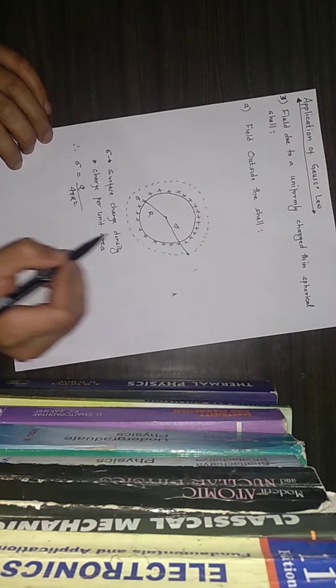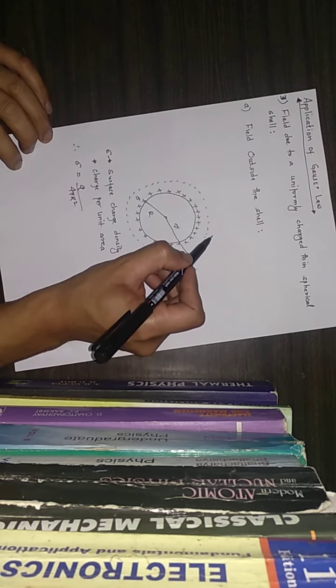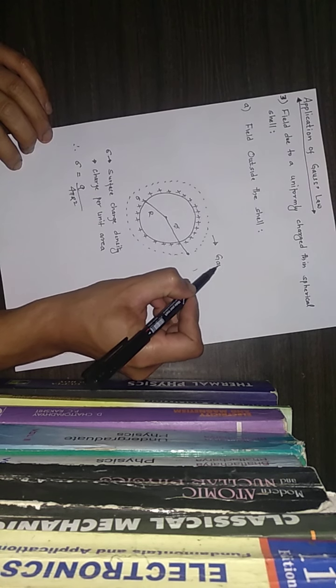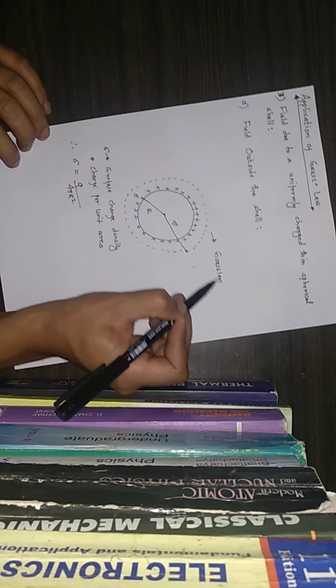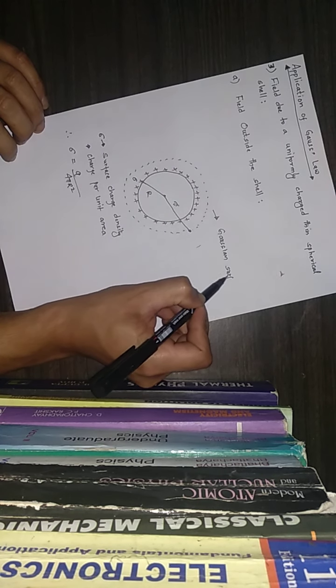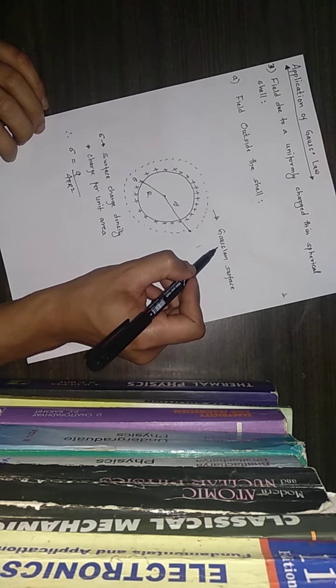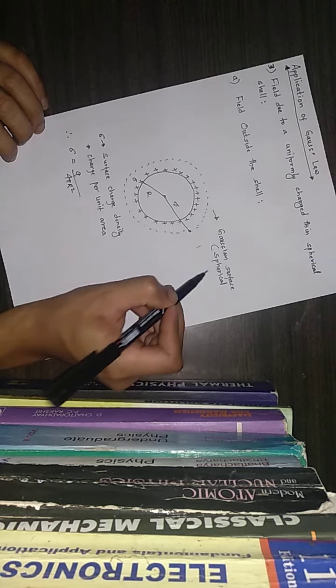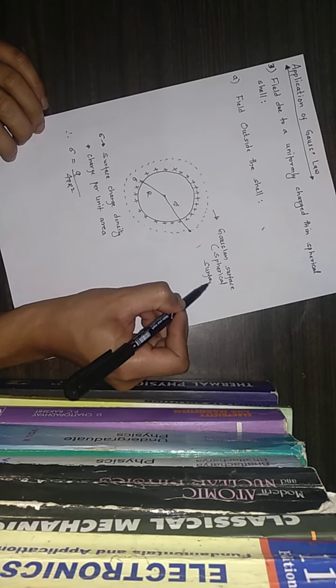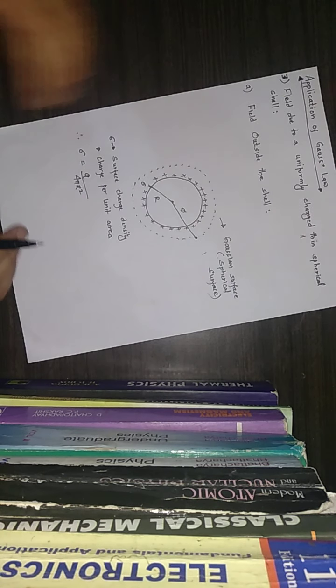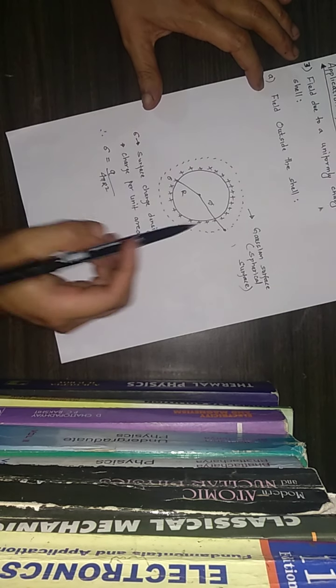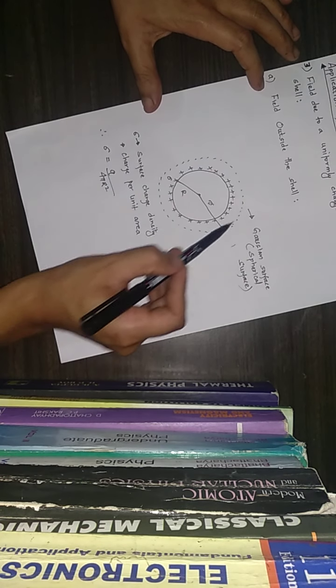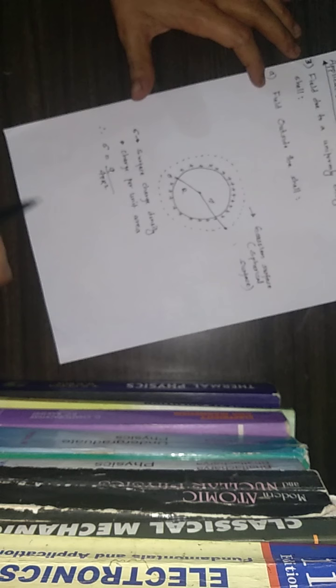And let small r be the radius of this Gaussian surface. So this is our Gaussian surface here. In this case, your Gaussian surface is a spherical surface itself. As usual, I want to calculate the net flux flowing through this Gaussian surface.